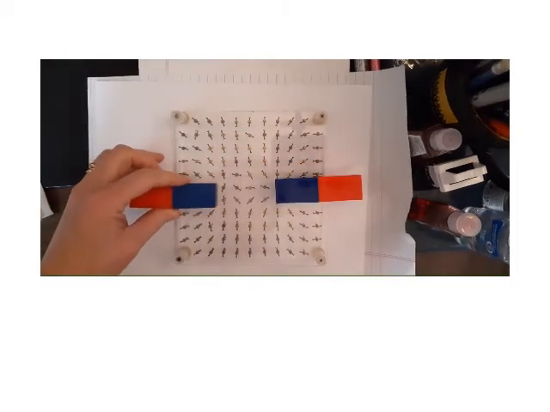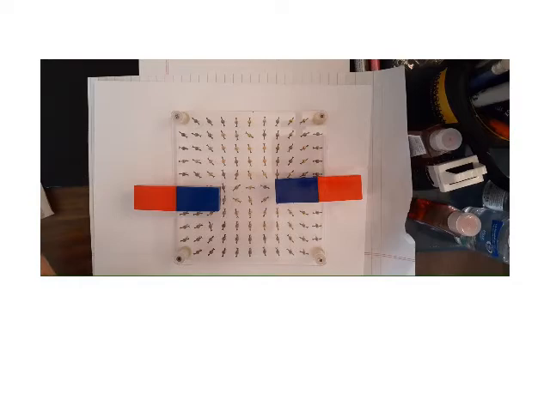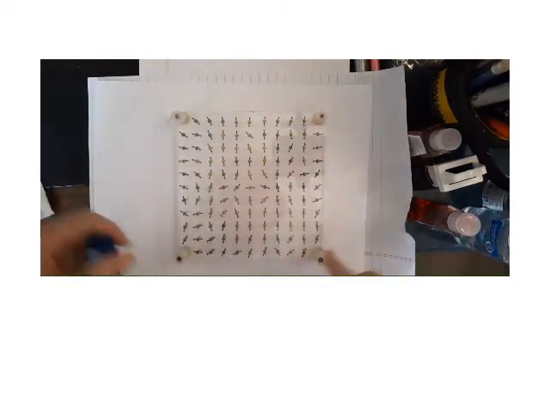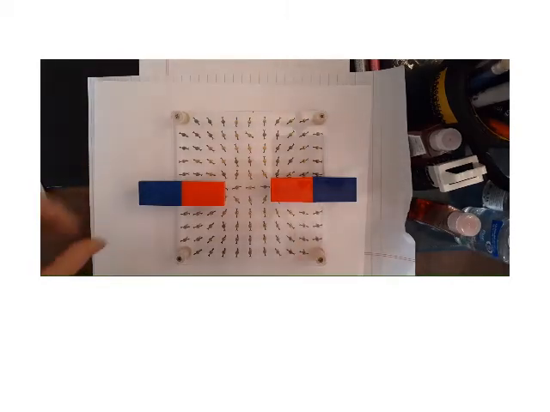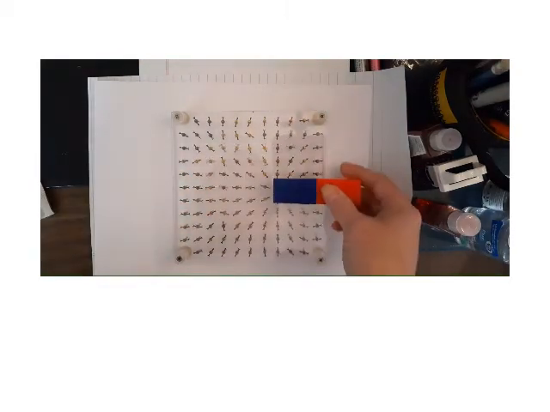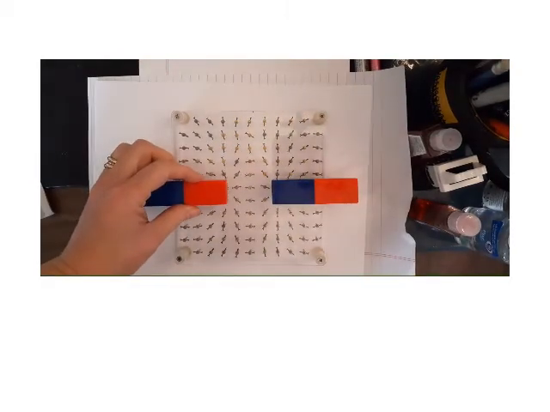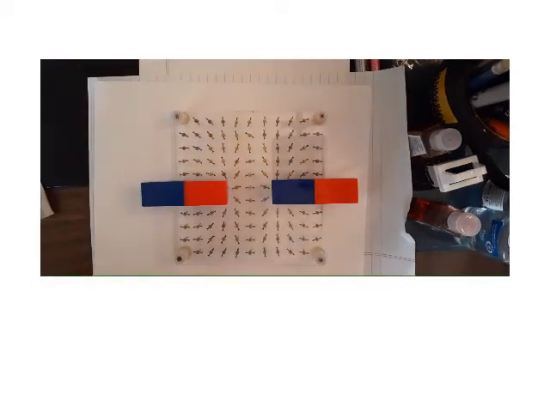If I put a south down and another south next to it, those field lines never cross, they never meet up. With two norths, the same thing happens, they repel away from each other. And with a north and a south, we see the lines go from the north into the south. So this is a quick picture of what the magnetic field lines look like.